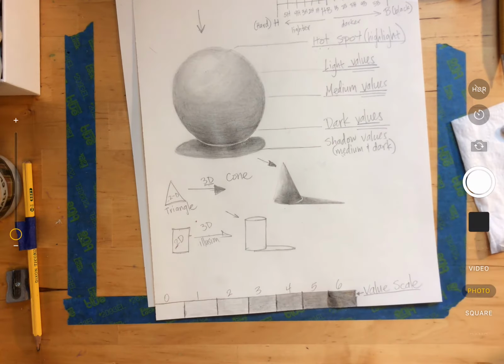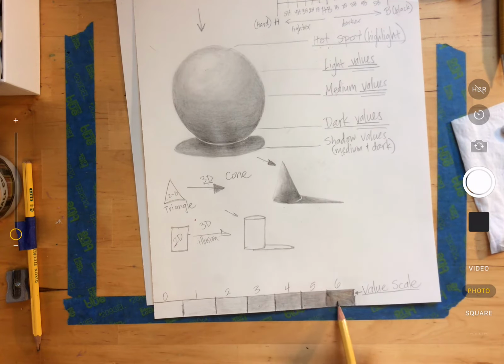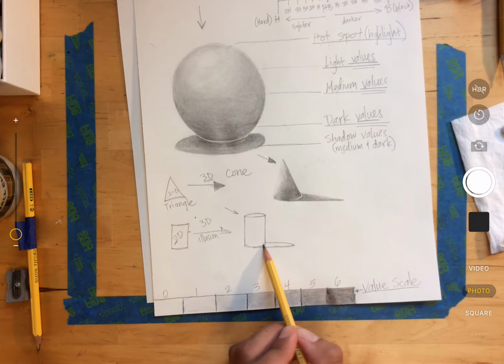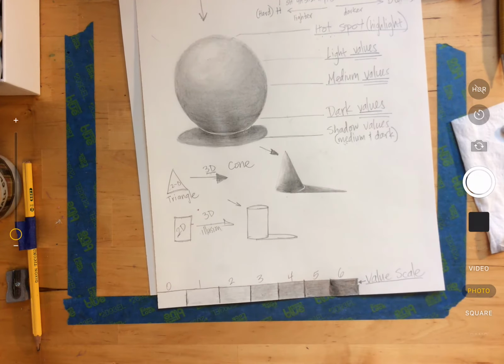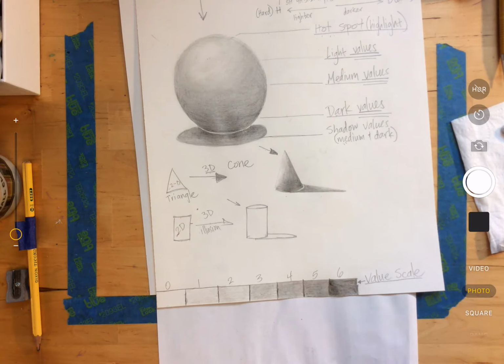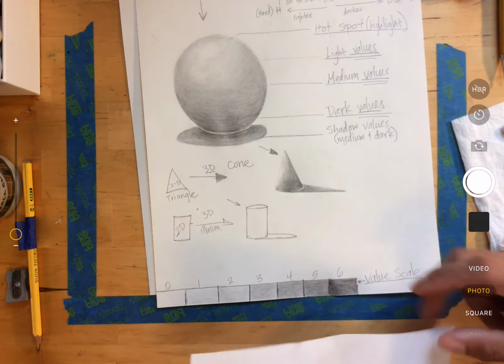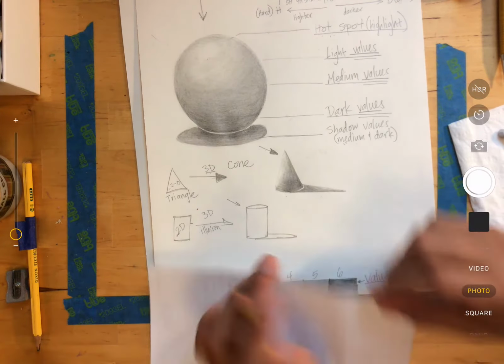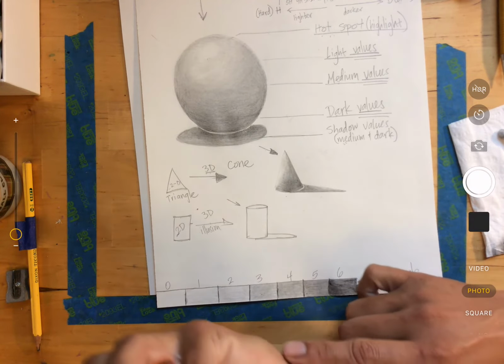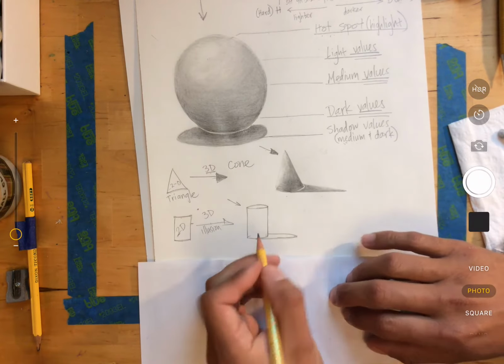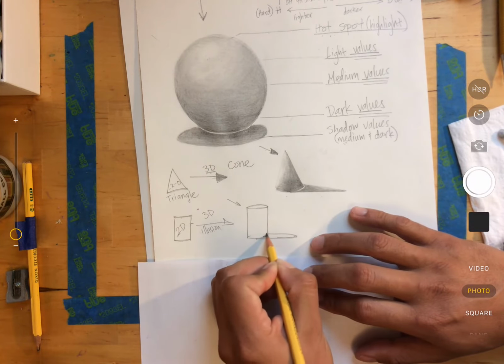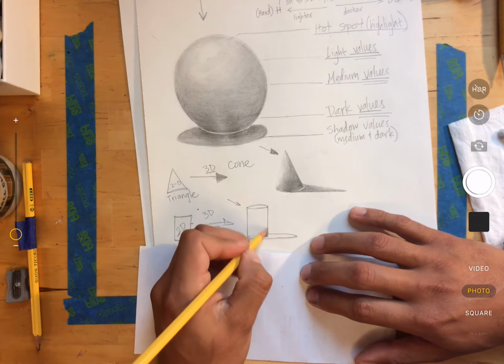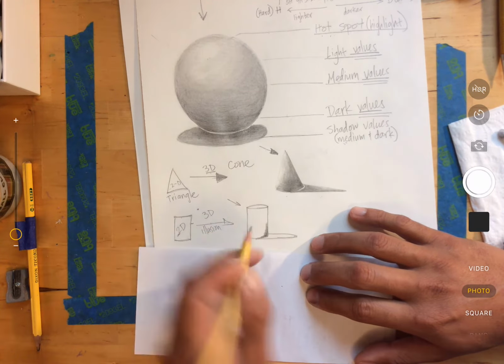And I'm going to start at the bottom left. What number do you think I'm going to be using for the bottom here? Yeah, 6 and 5. I'm going to take this paper and cover it because I don't want to smear my hand all over it. All right. So 6, nice and dark. And as I go up a little bit, it's going to turn into a 5.